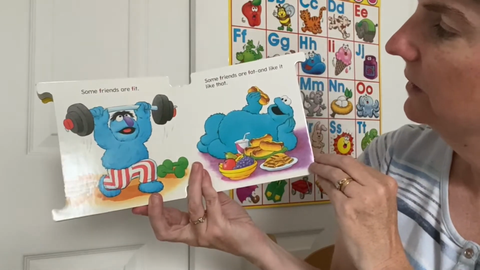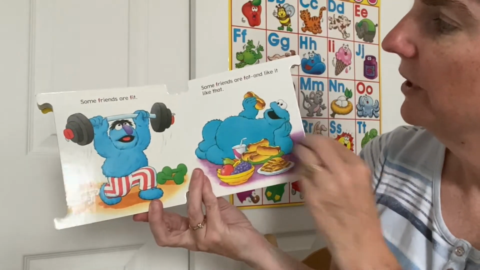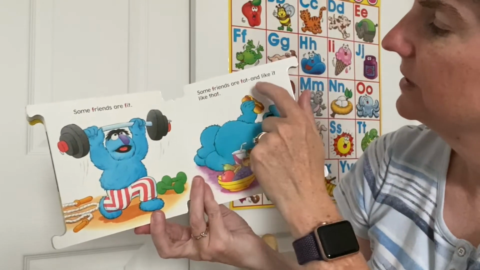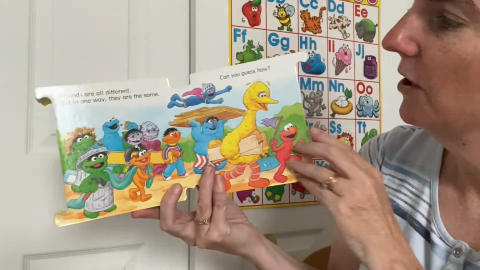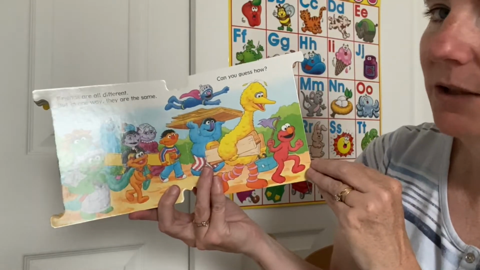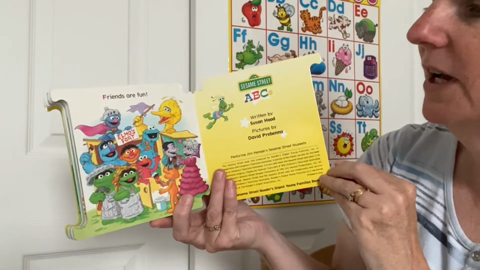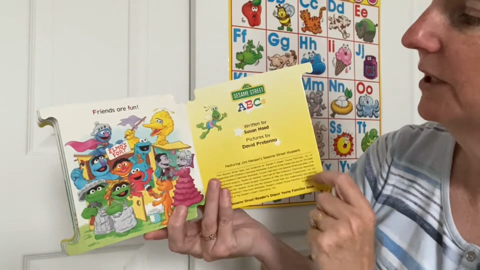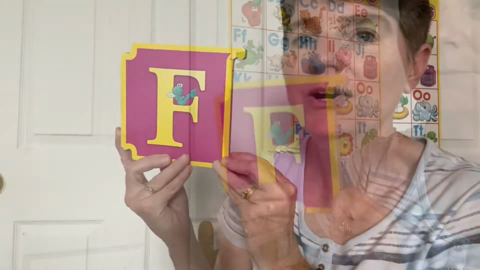Some friends are fit, and some friends are fat, and like it like that. So we have friends and fit, and friends and fat begin with F. Friends are all different, but in one way they are all the same. Can you guess how? Friends are fun. Friends and fun begin with F. The end.